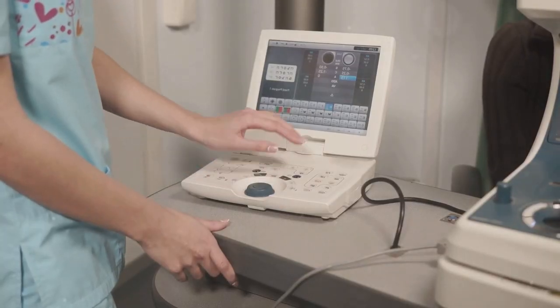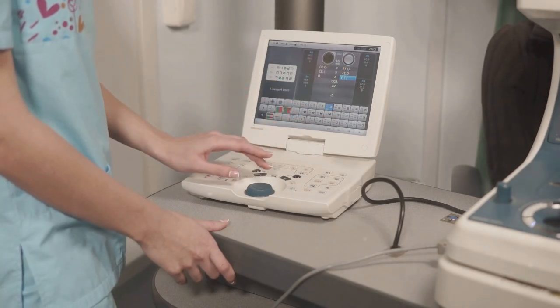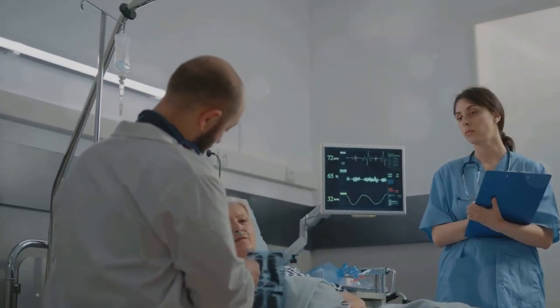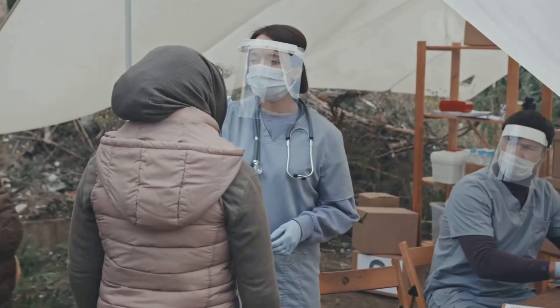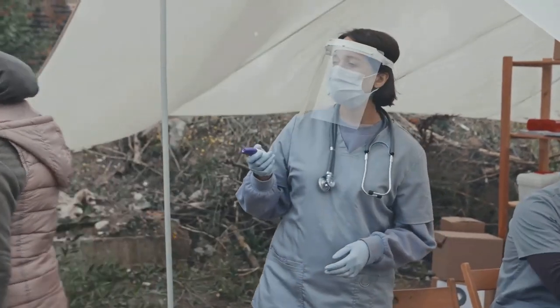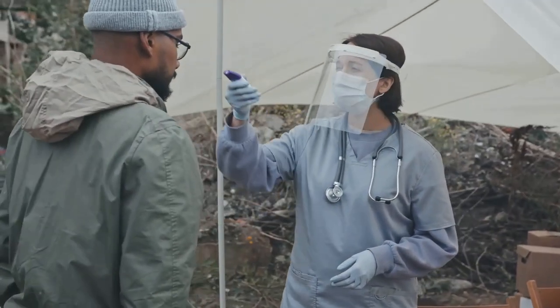NATs are particularly valuable in resource-limited settings. They facilitate prompt diagnosis and treatment initiation. This is especially important in high-burden areas where access to sophisticated laboratory infrastructure may be limited.